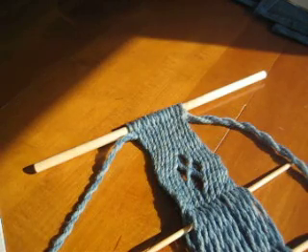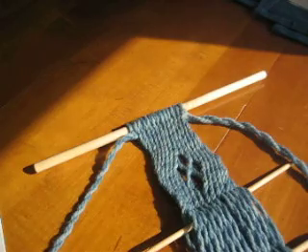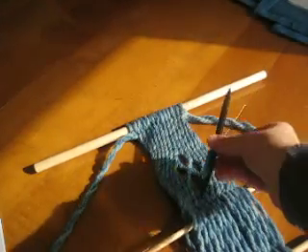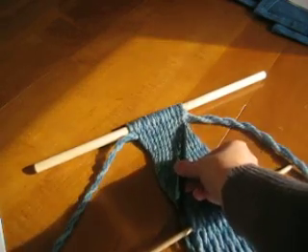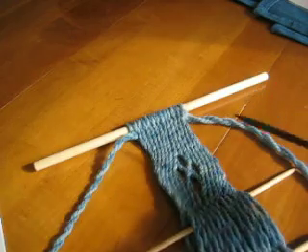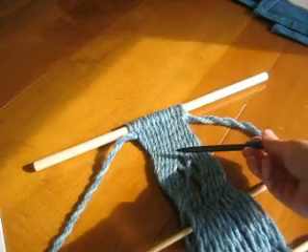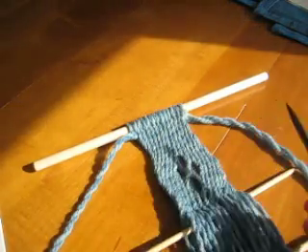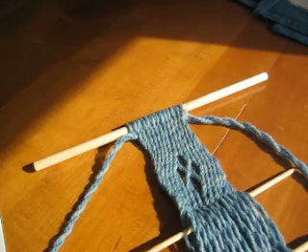And in the structure of sprung, there are a number of different things that you can do. You can change the angle of the twist. So instead of a Z twist, you can have an S twist. You can have more than one twist in a row, which changes the height of the row. Those things would be a little bit more difficult to chart.